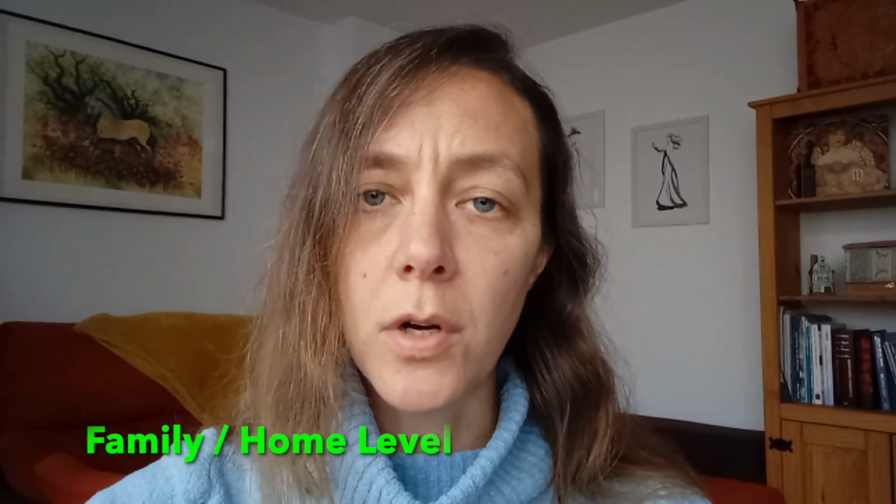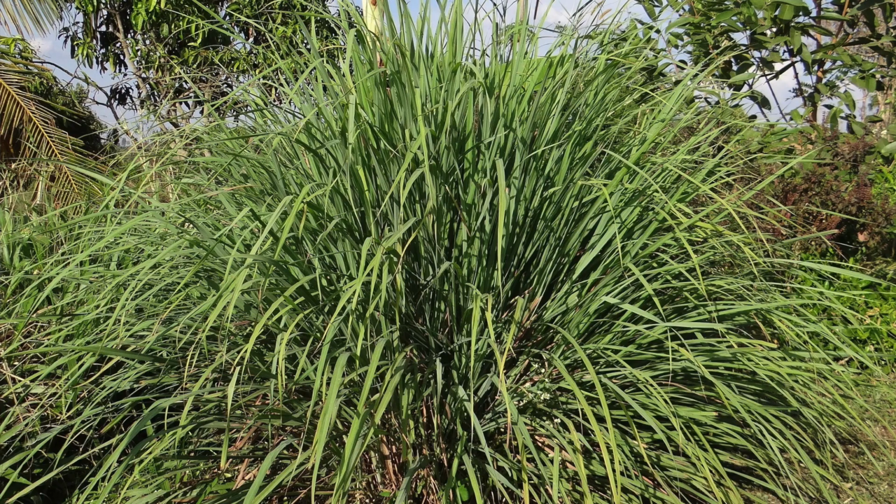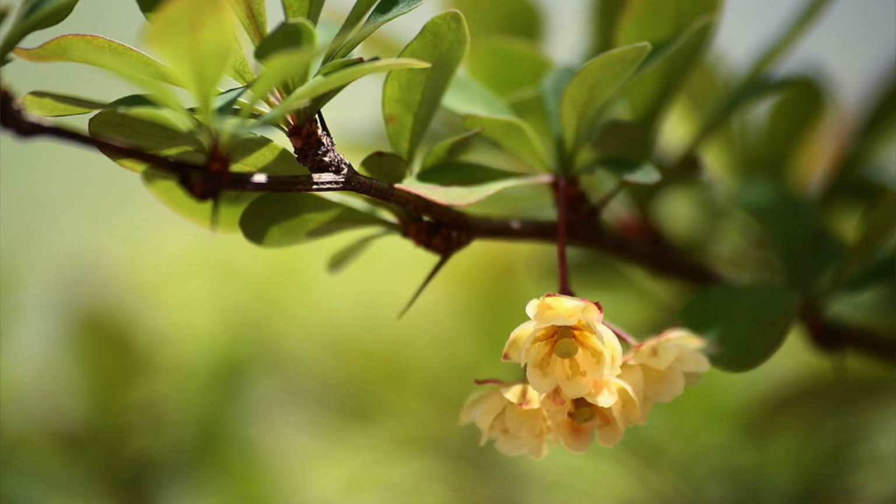On a family or home level, we can contribute to controlling mouse and deer populations which are currently too high, and encouraging opossum and fox populations which are currently too low. We can plant flora that kill or repel ticks, such as balsam fir and lemongrass, and eradicate the invasive Japanese barberry, which is a notorious tick haven. We can make sure to collar our pets with flea and tick collars.